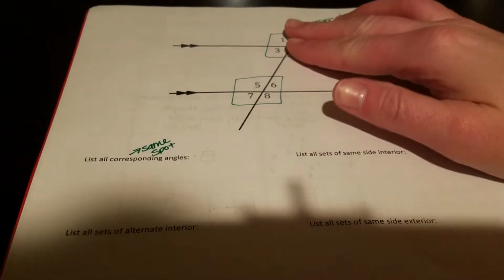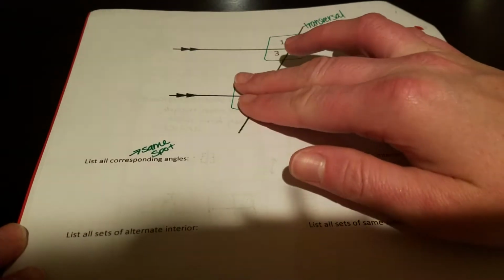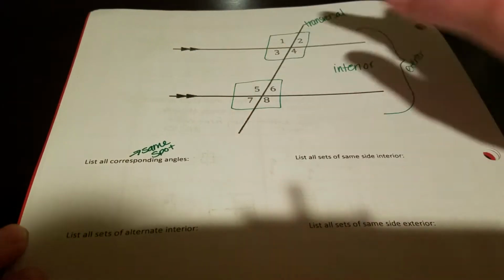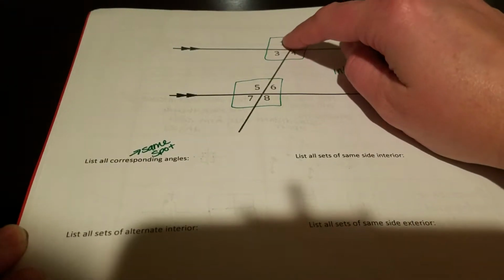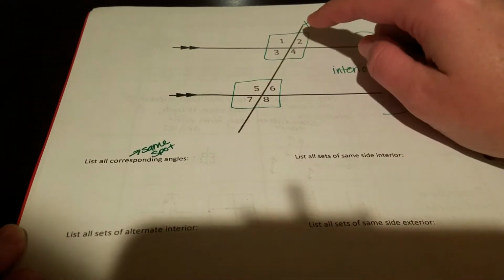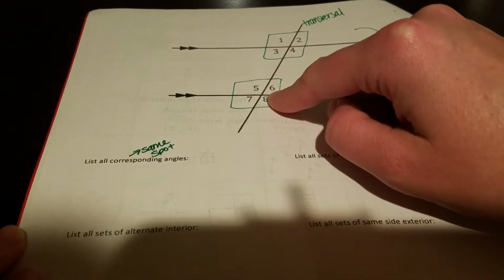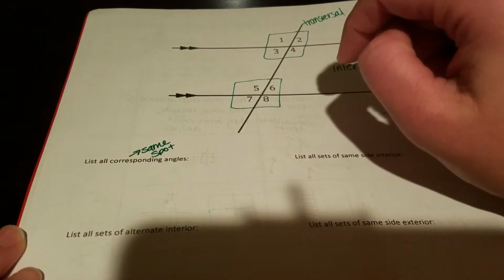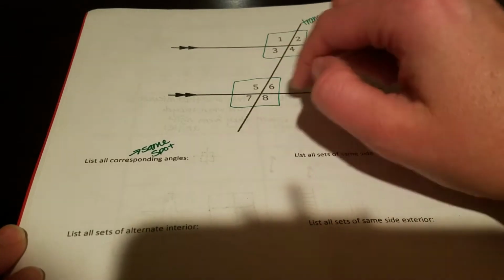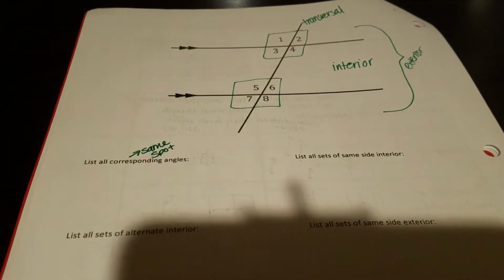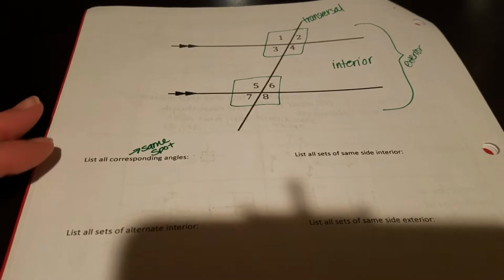Now, if you were to take this set of angles and actually slide them down on top of these angles, you would probably be comfortable saying the 1 would slide down on top of the 5, the 2 would go to the 6, the 3 would go to the 7, and the 4 would go to the 8. They're technically located in the same spot when I consider what I'm going to call these clumps of angles here.